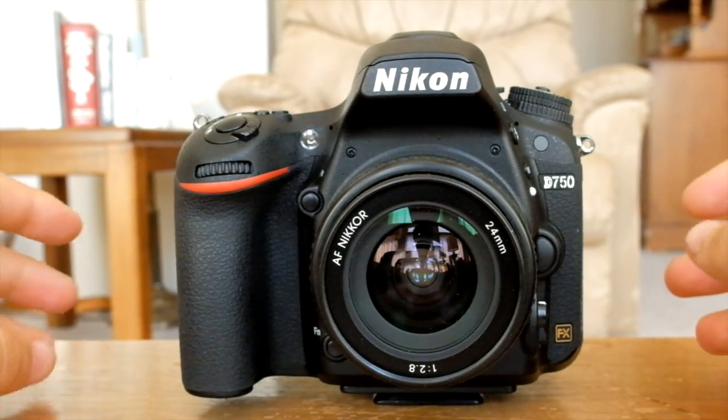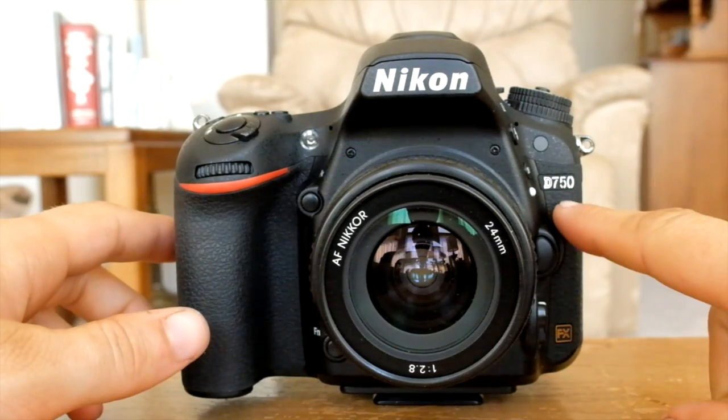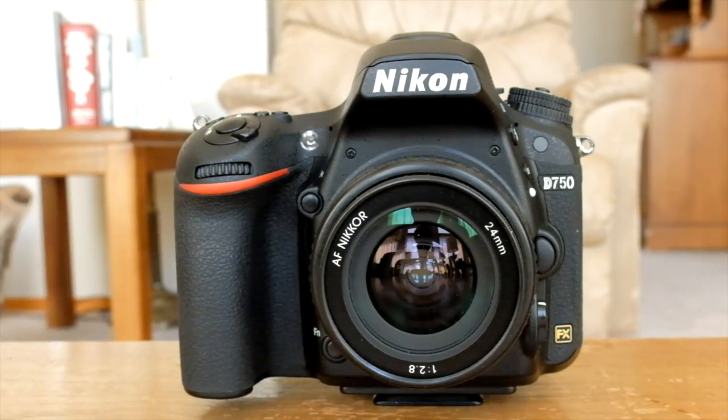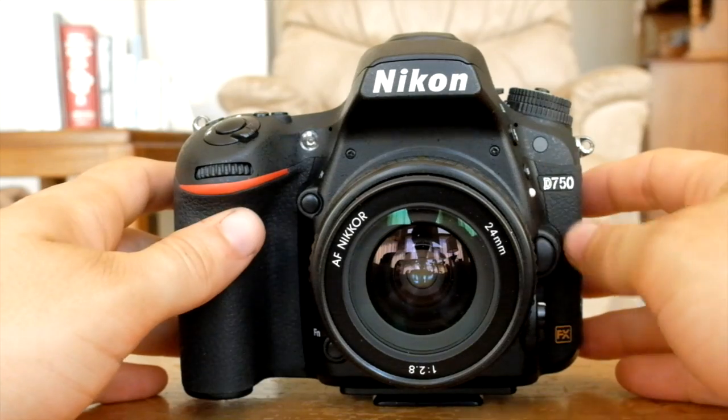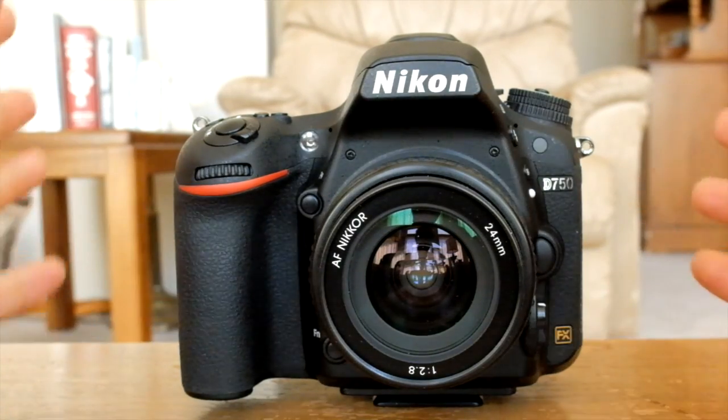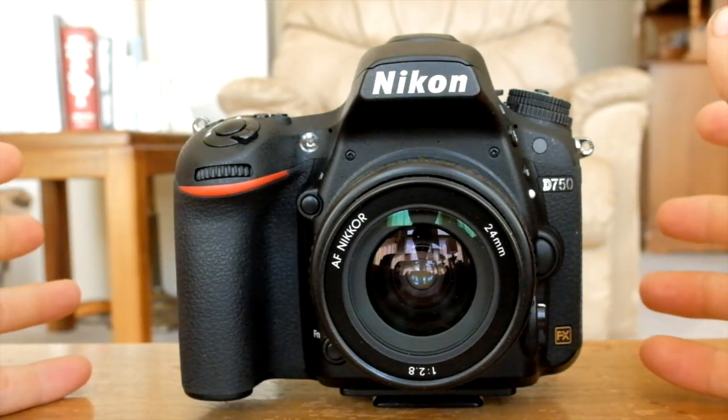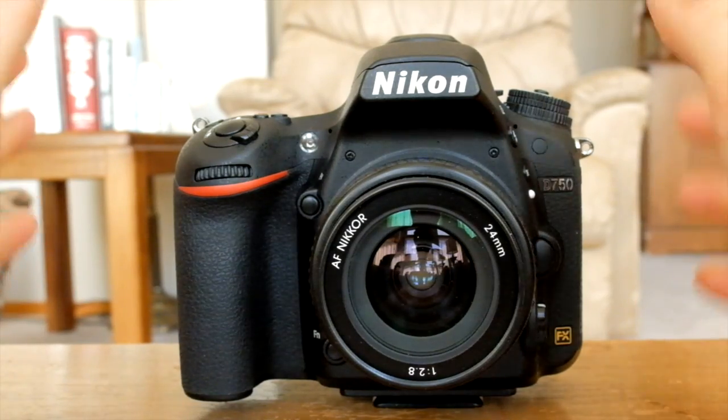We have the Nikon D750, and we're just going to do a quick overview of the camera here, discuss some of the features and functions of the camera, just to get you acquainted with it.